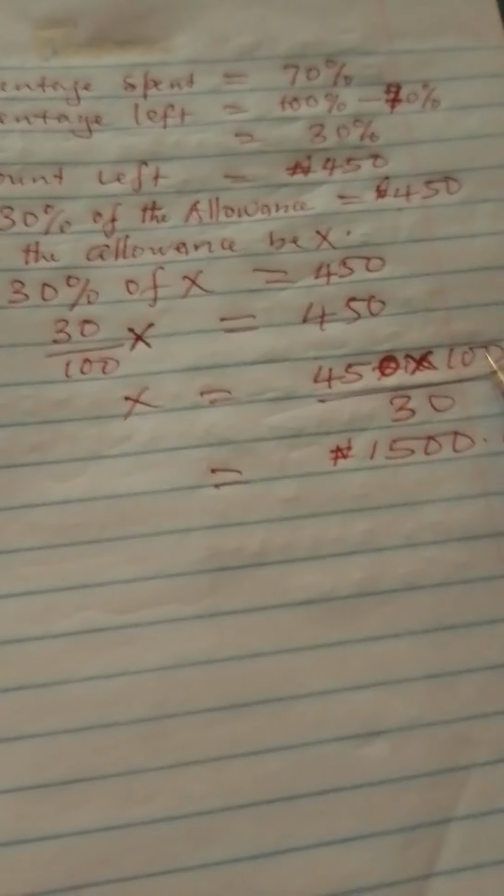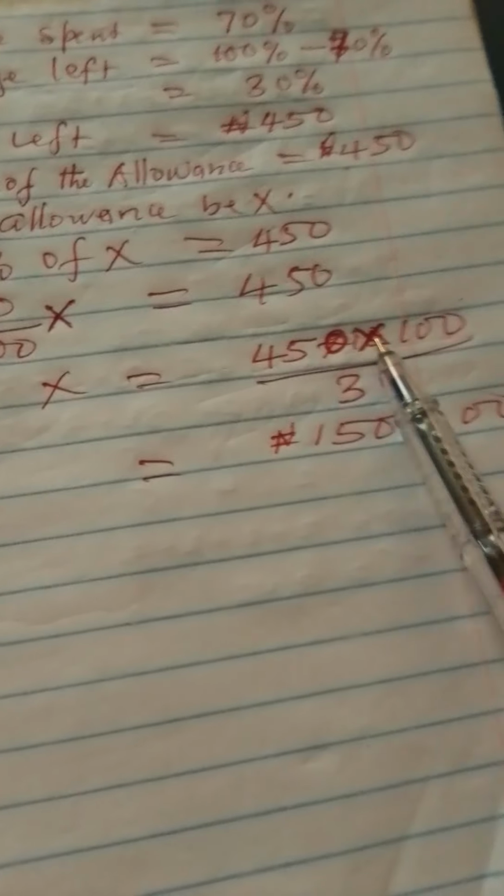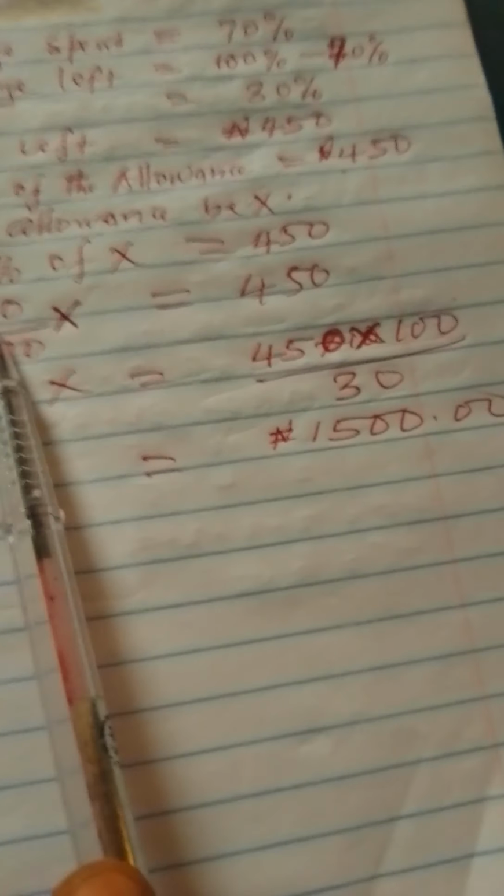So with that, you cross multiply. You multiply 100 times 450. That's cross multiplication: 100 times this, and that is 450 times 100, then divided by 30. That gives us 450 times 100 over 30.